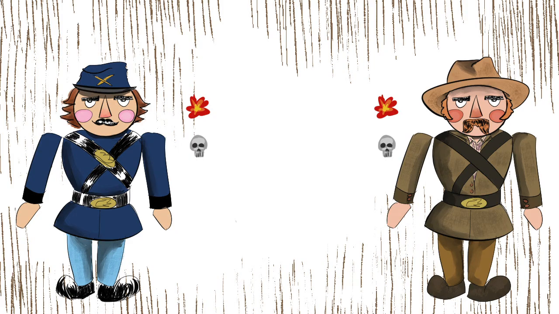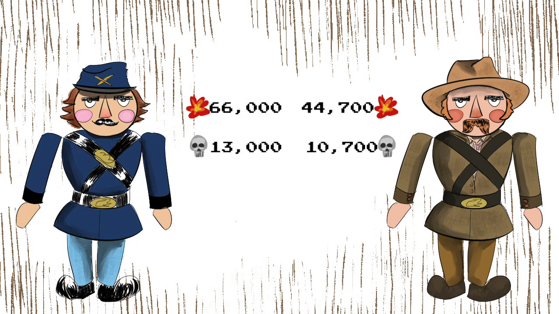Now, after all that blood and gore of the battle, let's establish some statistics. On the Union side, approximately 66,000 troops were engaged in battle, with 13,000 casualties. On the Confederate side, approximately 44,700 troops were engaged in battle with 10,700 casualties. So there wasn't exactly a prominent victory.